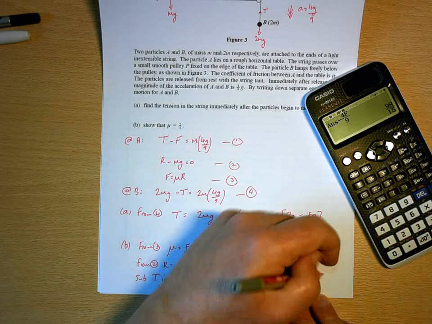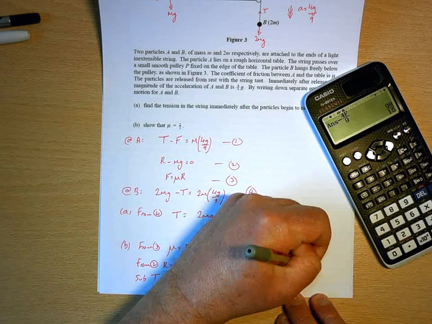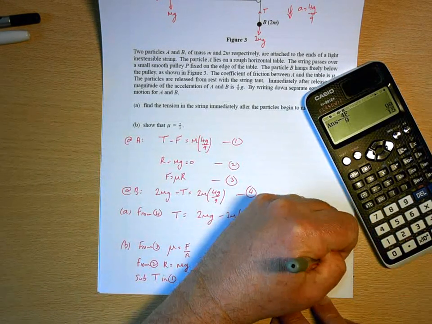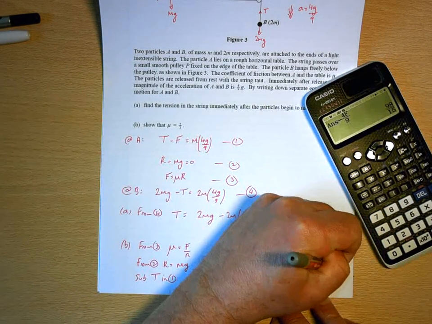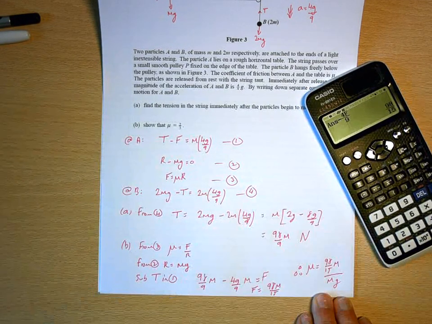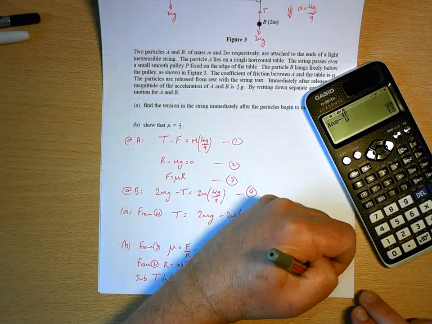So mu will be F, which is 98 over 15 m over mg. So the m's will cancel.